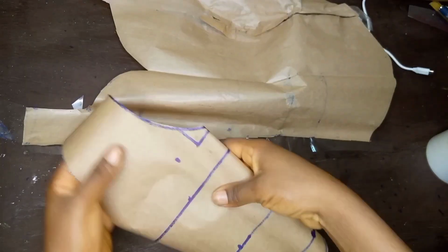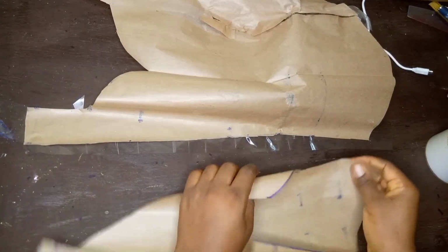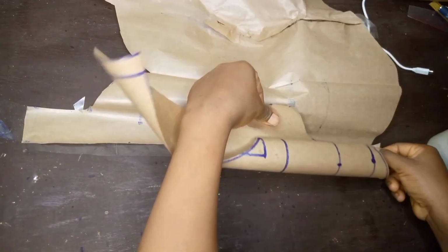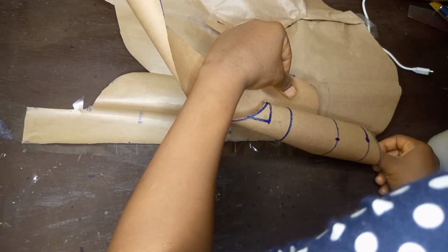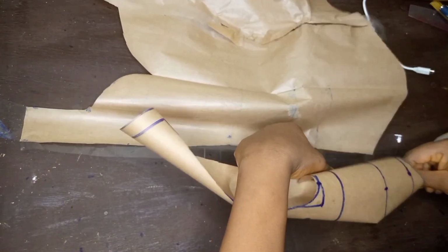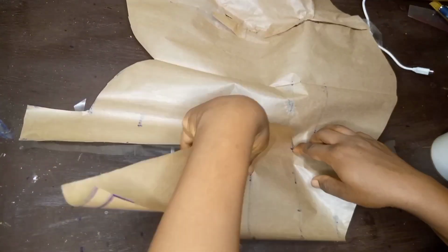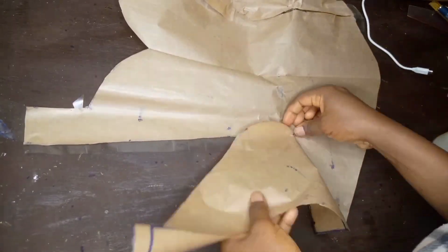So just like I promised, for the front bodice, I promised to show you how I joined it and what it looks like after I joined the patterns together. So the first thing I did was to cut a tape long enough for my pattern. Then I placed the center first. Then on this side, I will gently place the side front on the center front so that there will be no line showing outside after I place it and I turn it.